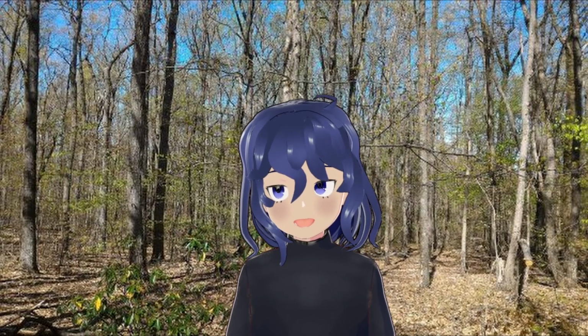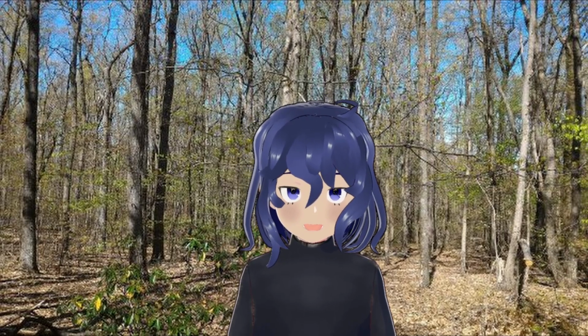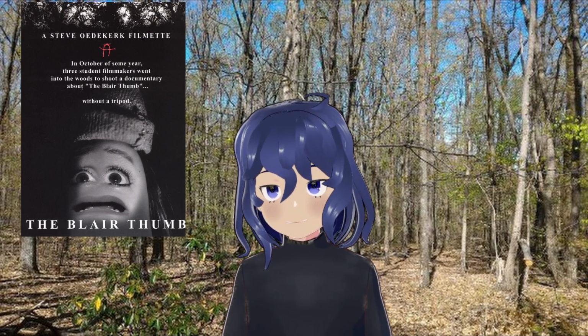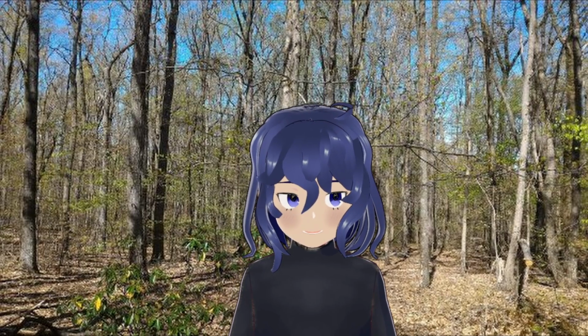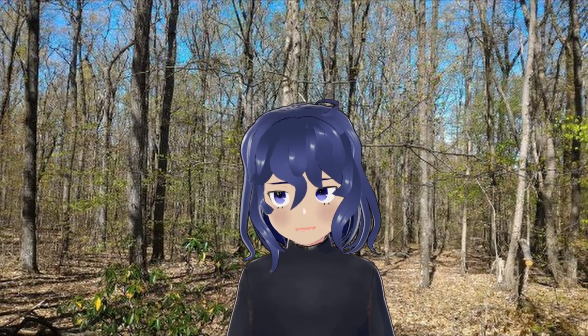Lastly, and potentially even leastly if the competition wasn't so close, is The Blair Thumb, which is The Blair Witch if all the characters were thumbs. And people wonder why parody movies aren't around anymore.